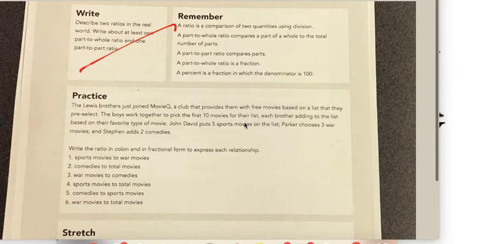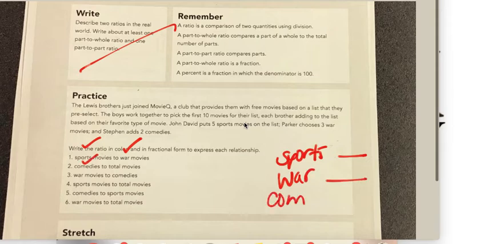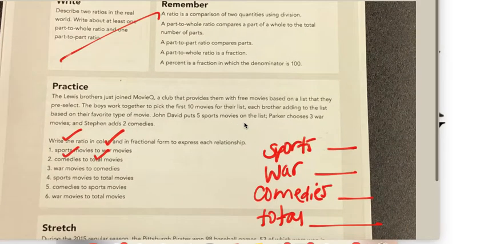We have sports they're looking for, so I would write sports. Then they're looking for war movies. I would write down war. Oh, I see comedies. I'd write down comedies. And then I see where they say total. I'd write down total. How many sports movies do we have? I have to go back into my reading, and I see it says 5. So I'm going to write down 5. Then it says 3 war movies. And it says 2 comedies.